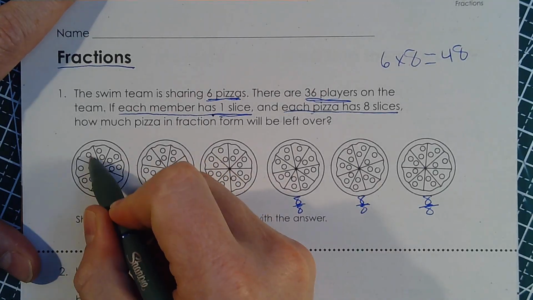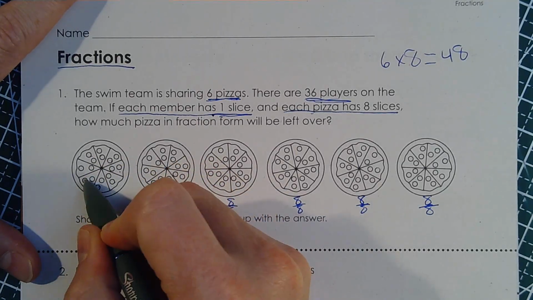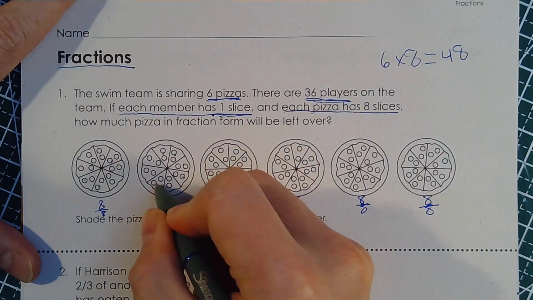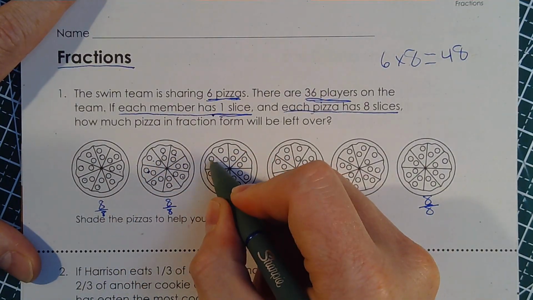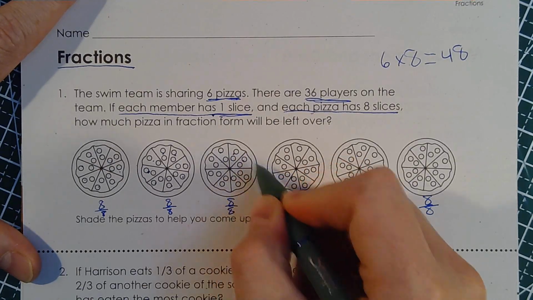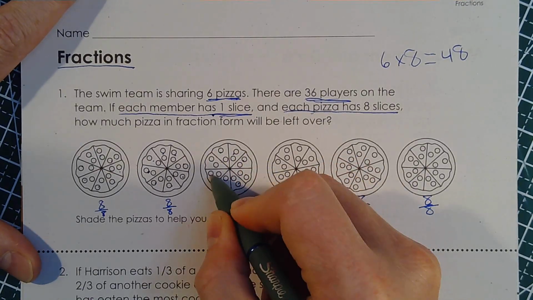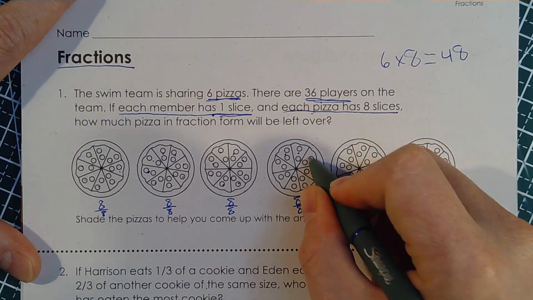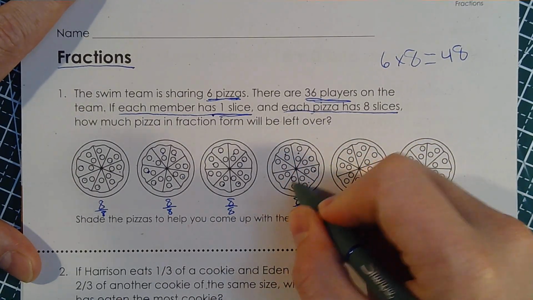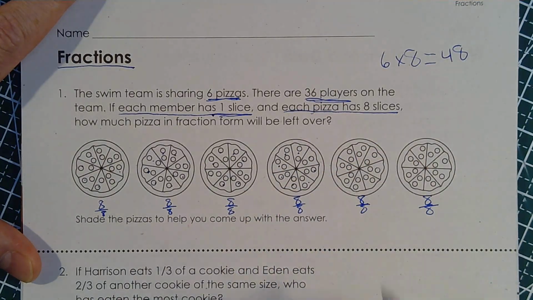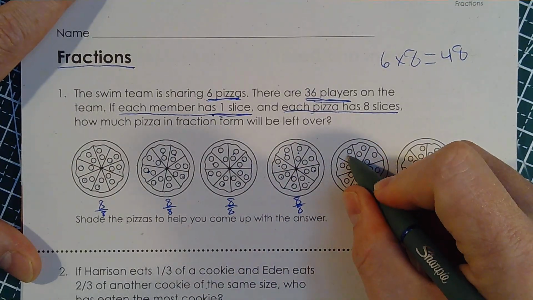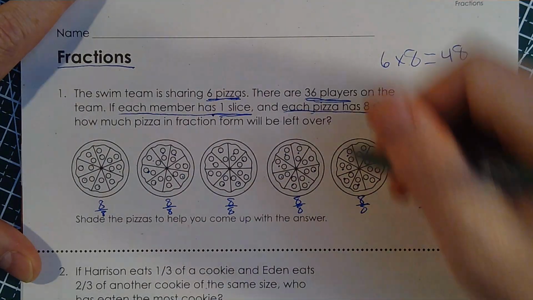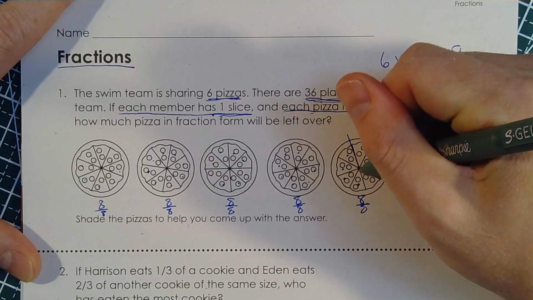We've got 8 here. 1, 2, 3, 4, 5, 6, 7, 8, 9, 10, 11, 12, 13, 14, 15, 16, 17, 18, 19, 20, 21, 22, 23, 24, 25, 26, 27, 28, 29, 30, 31, 32, 33, 34, 35, 36. And I know that I did half of this.